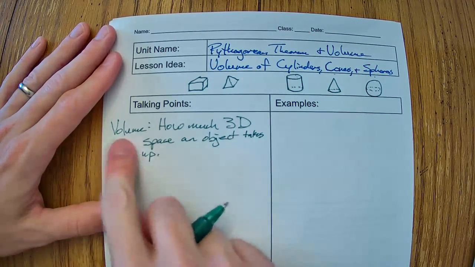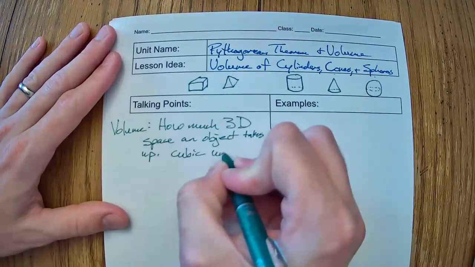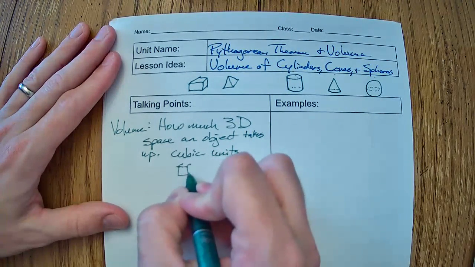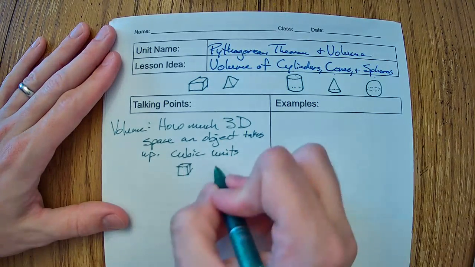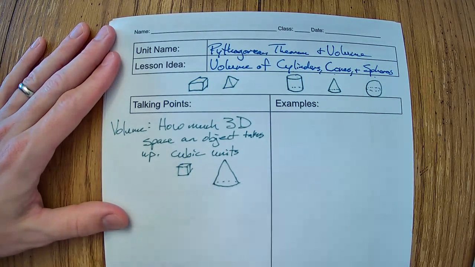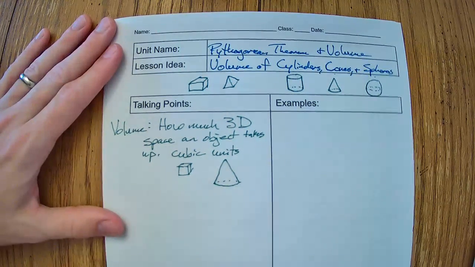And because of that, we measure volume in what we call cubic units. In other words, we're going to see how many cubes of a particular size will fit into our 3-dimensional object. So how many cubes could I fit inside that cone? And obviously we'd have to take some of those cubes and cut them up to get them all to fit.